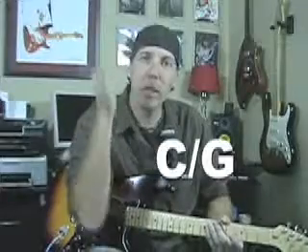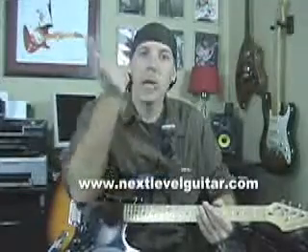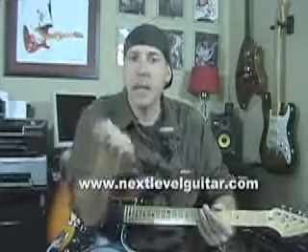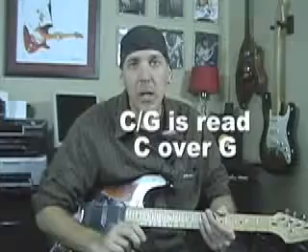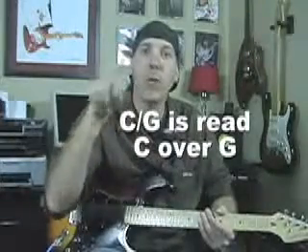Basically, whenever you see a chord name like a C and then a slash and then a G underneath it, that slash mark is called the slash chord. And that confuses a lot of people, and I want to clear that up. It's pretty simple. It's a chord name followed by the low bass note. So you're playing a chord, which is the first letter, then there's the slash, and then the second letter is the low note that you're going to play on top of the chord. So for instance, C/G is read C over G.